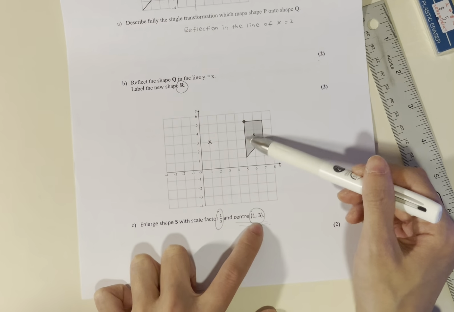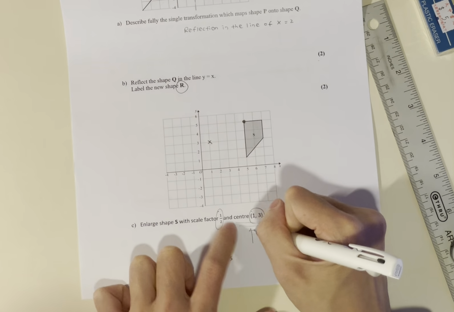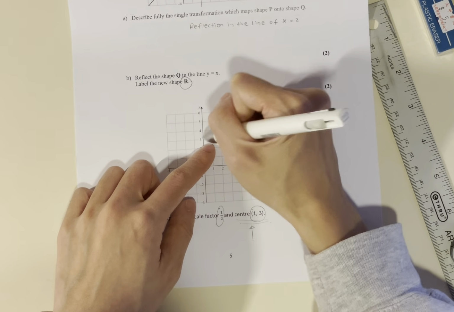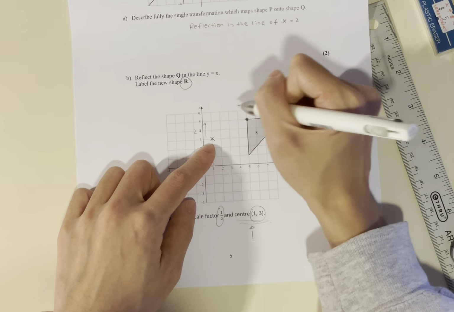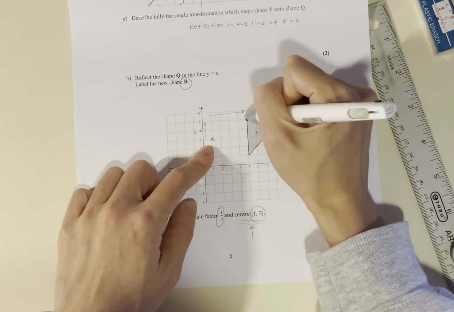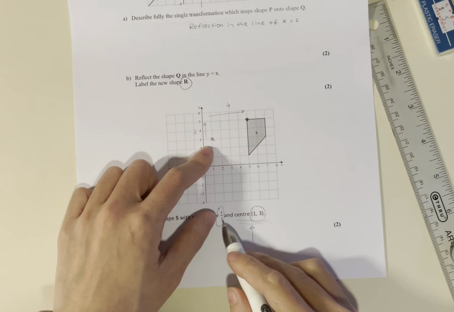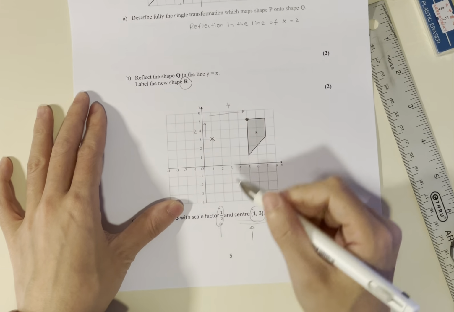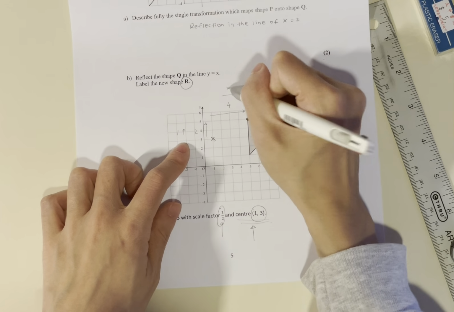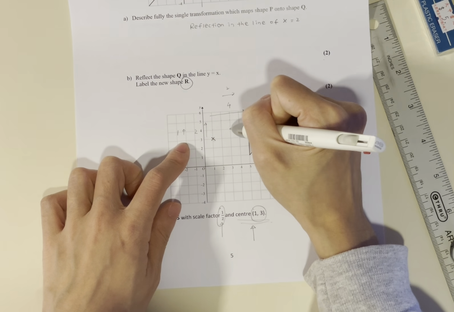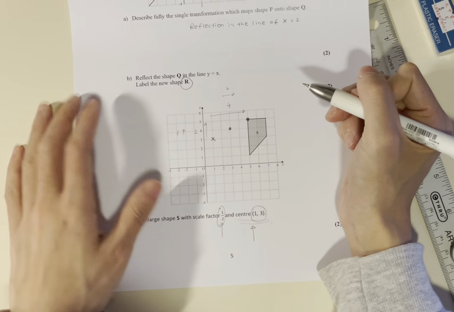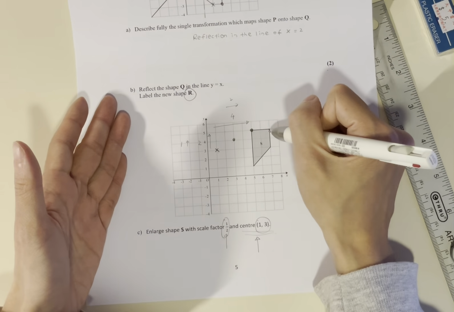So from the cross, the center of enlargement, to this dot here, I have to go up 2, and I have to go all the way here, 1, 2, 3, 4, and now half of it. So it means that I just have to go up 1 and go to this side 2. So I go up 1 and go to this side 2. This is the point.